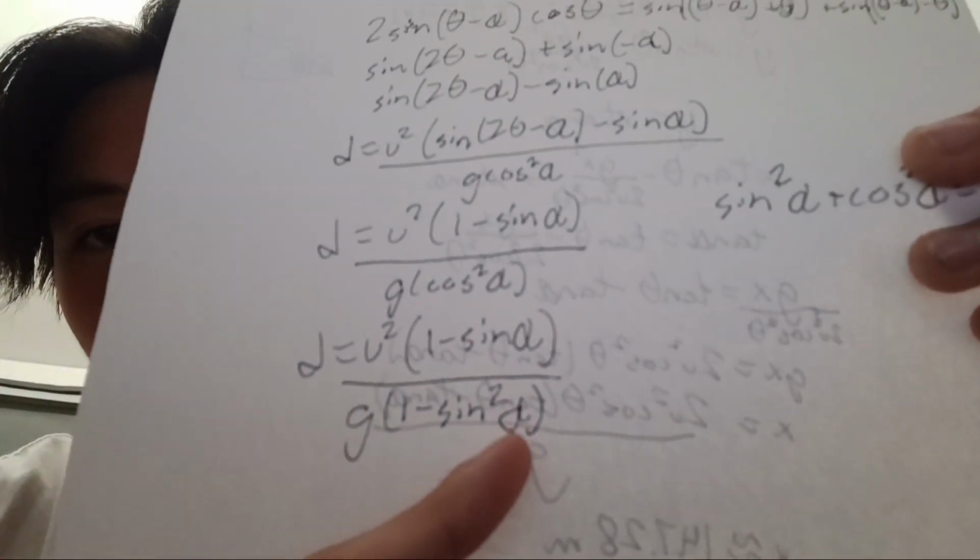And then from there, 1 minus sine squared alpha, that's a difference of squares. So we can change that into 1 plus sine alpha times 1 minus sine alpha, like this, right?